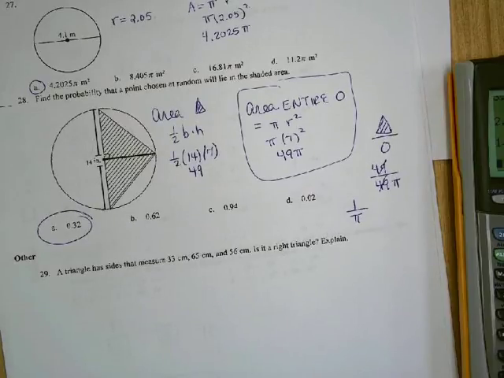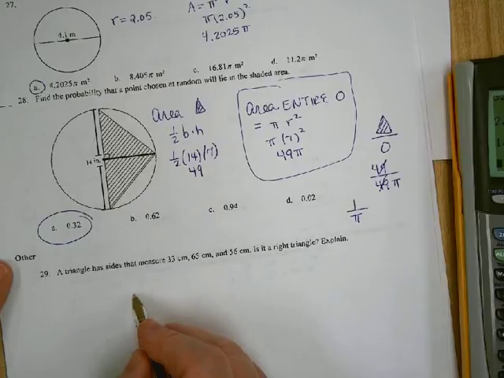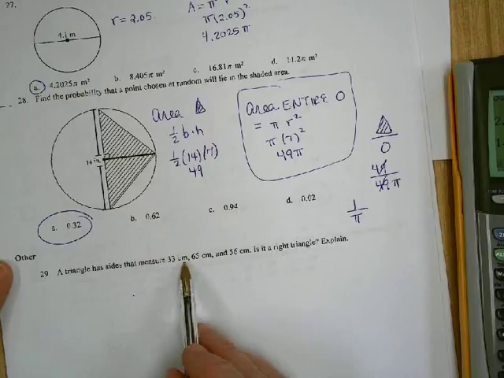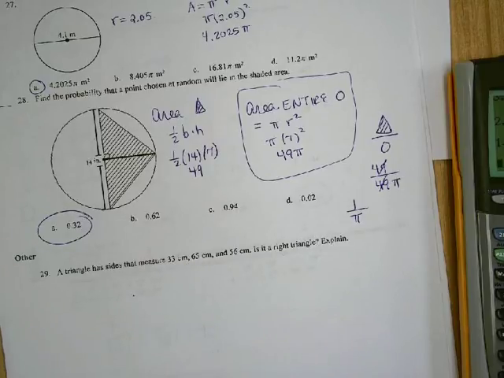A triangle has sides that measure 33, 65, and 56. Is it a right triangle? How do you figure it out? Because one of the angles of the right triangle has to be 30 degrees. But those aren't the angles, those are the side lengths. How do you know if those sides will make a right triangle?